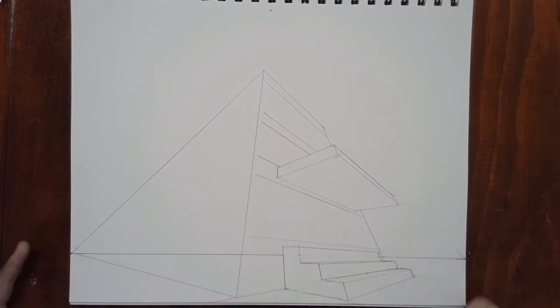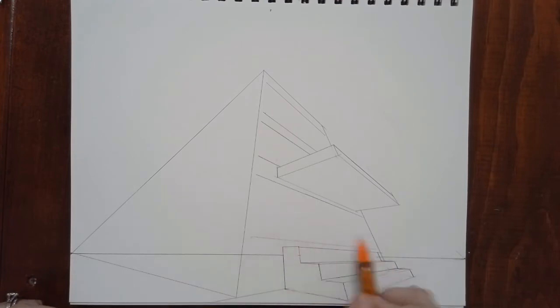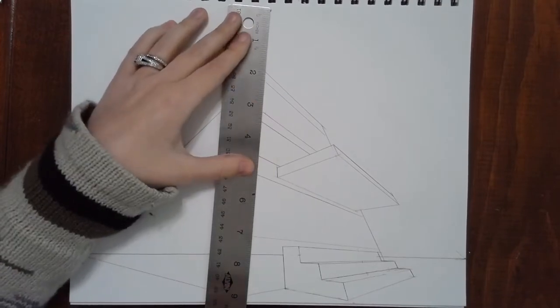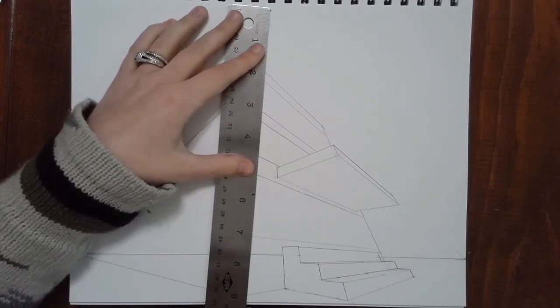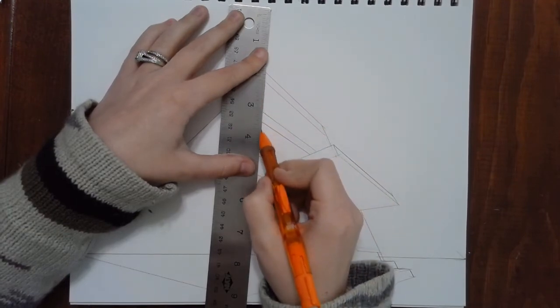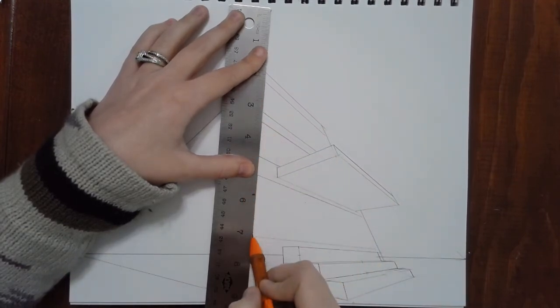Now I can figure out the door up front, and again, that's going to go all the way down to this line here, and then my windows and how they're going to look. So first I'm going to line up to the vanishing point up top to try to get these sides done. I'm only drawing between the large gaps.